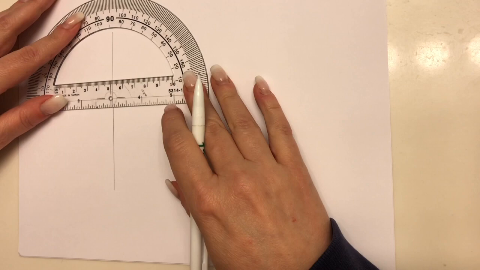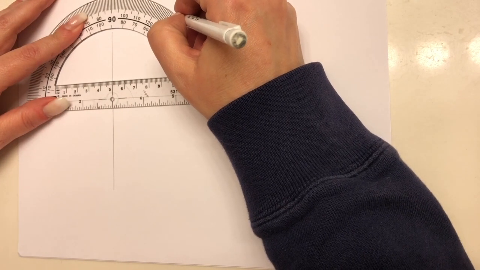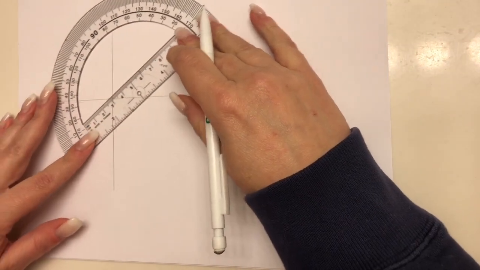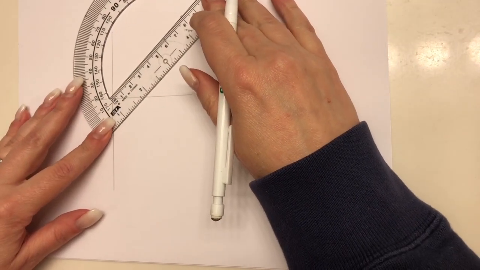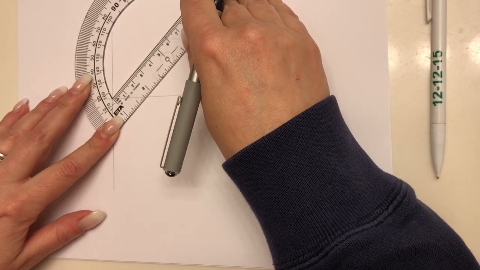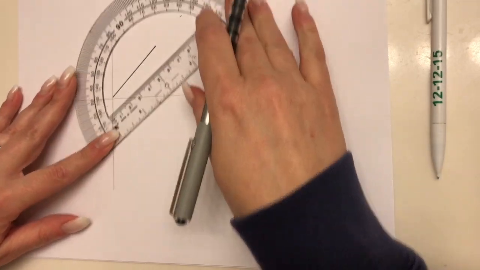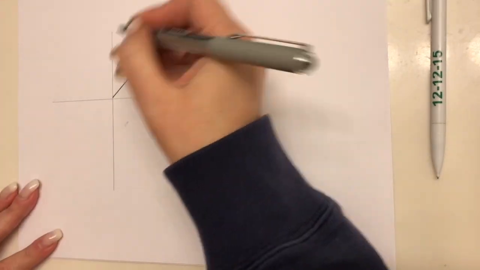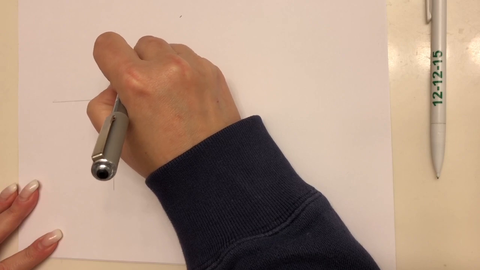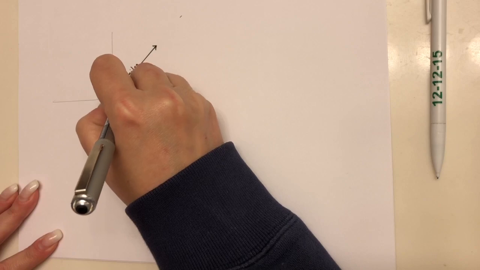Okay, and once again, I am going to take my protractor and measure 45 degrees. Once I have the 45 degrees, I'm going to measure my 5 centimeters and draw the initial path for Errol. So I'm going to draw that, 5 miles, and mark that with 45 degrees.